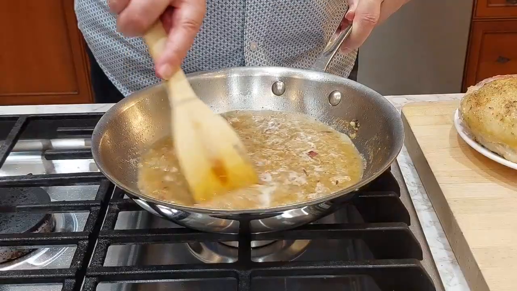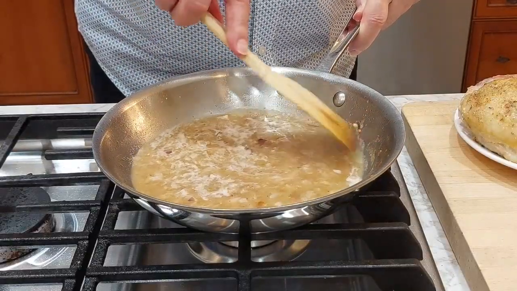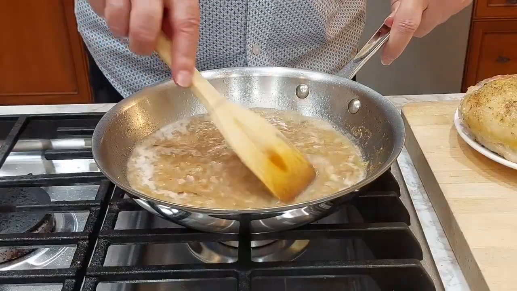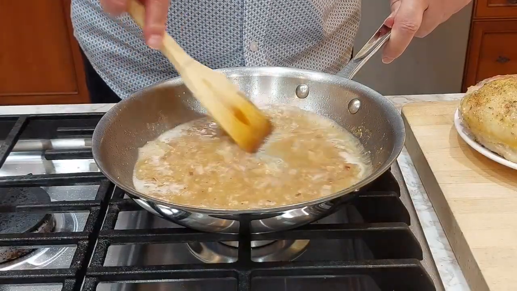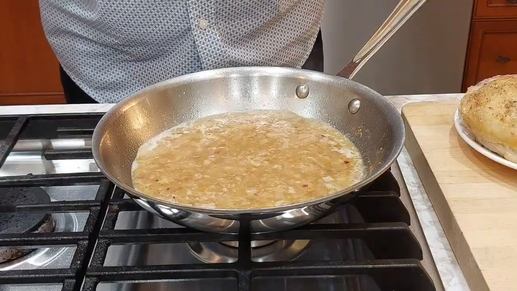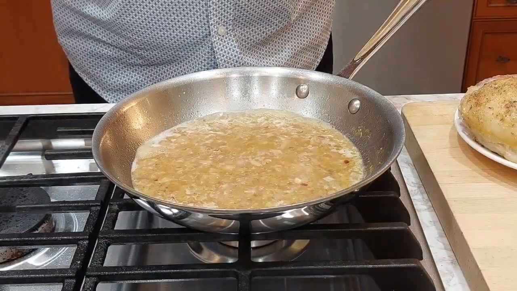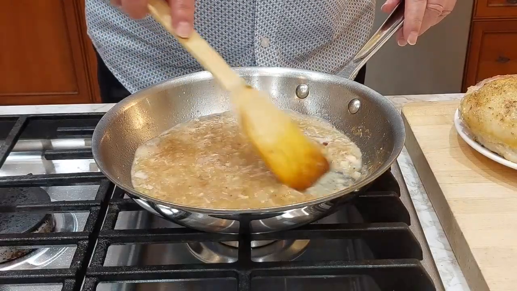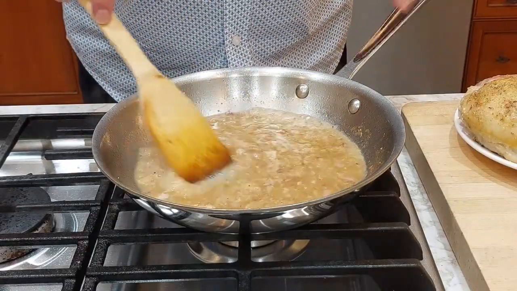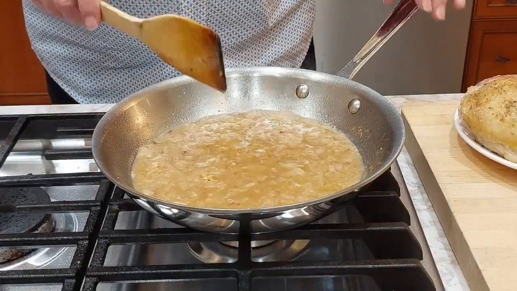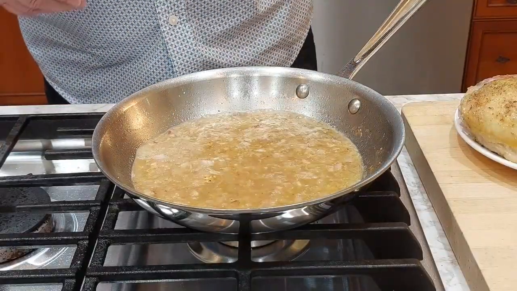And that will help make our sauce, because that's all chickeny goodness. And you can see how much the fond helps, considering the vermouth was near clear. And yes, this will have a little brownness to it. Still smelling a little alcohol in this, so we'll cook this until the alcohol is gone.